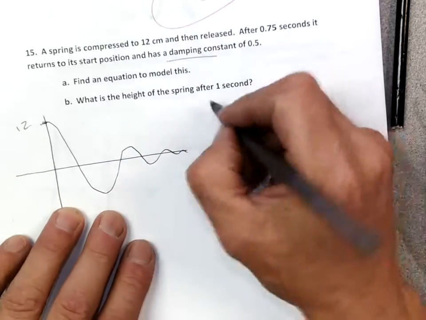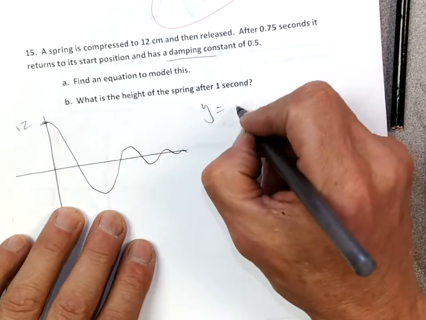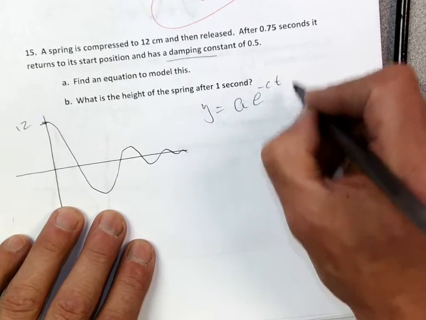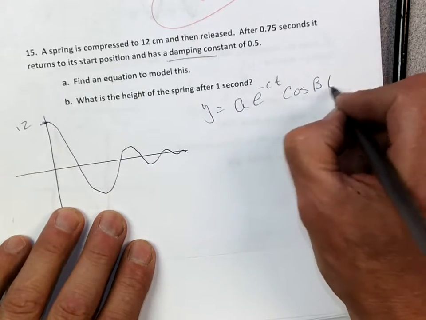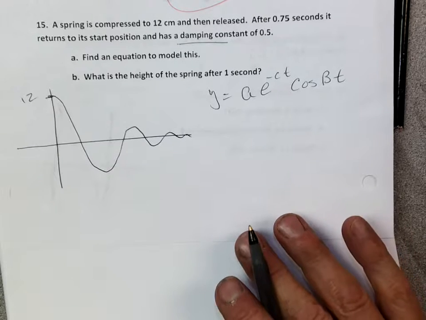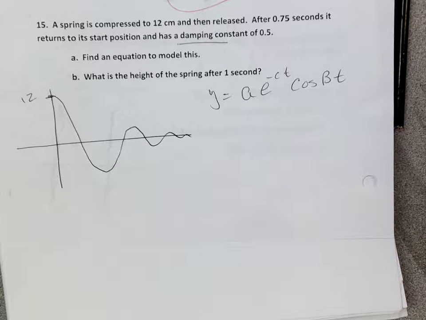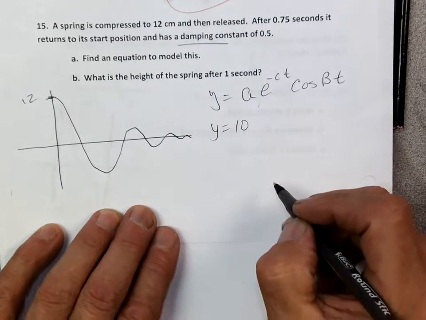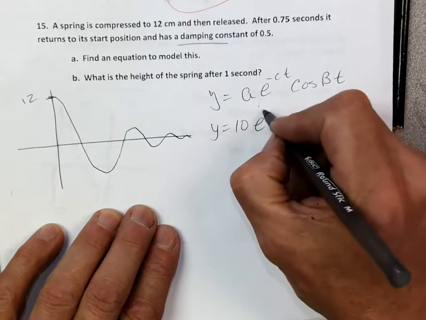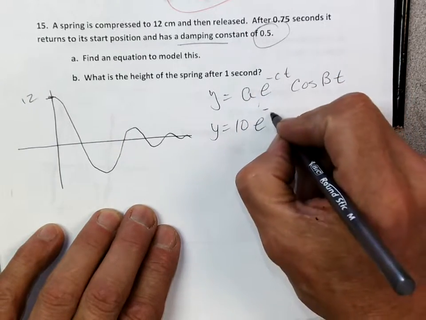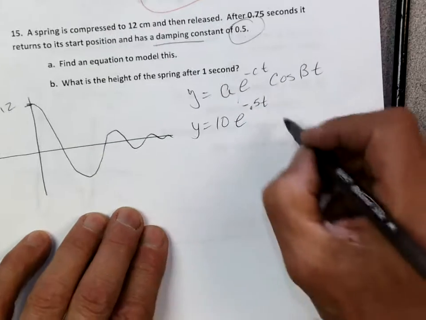So our equation was y equals a e to the negative ct cosine of bt. I'm going to use cosine, not sine, because it starts up. A is the amplitude, so let's go y equals 10, e to the negative 0.5 t cosine.